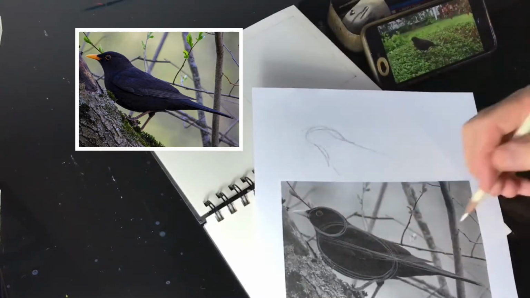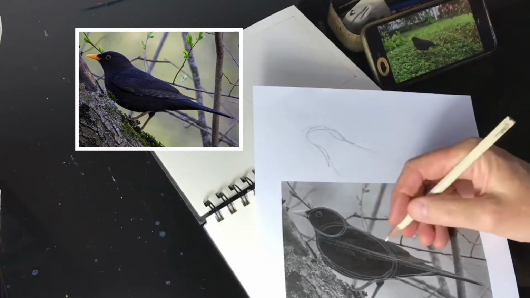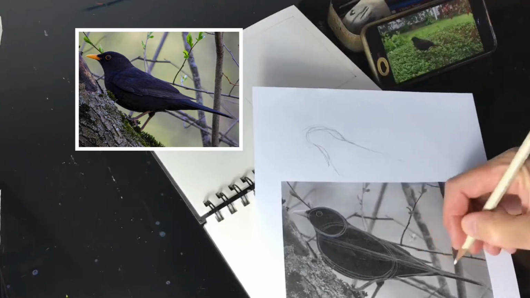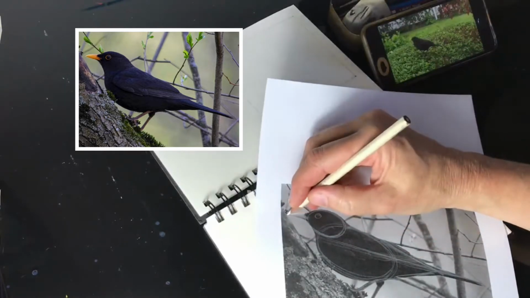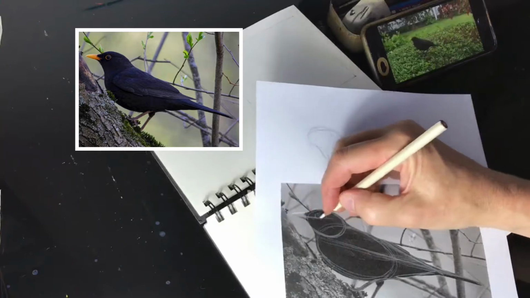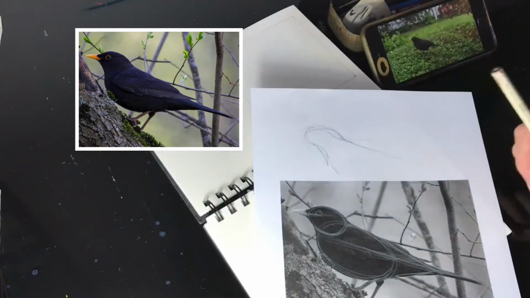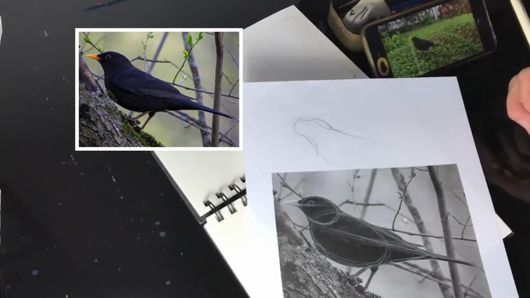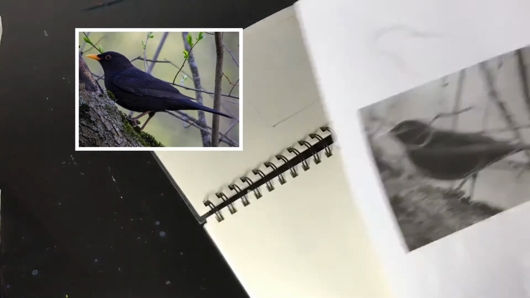That's quite an interesting guideline. And then tapering the body in towards the tail would give me my basic shapes, and then taking a guideline through the beak to find out what relationship that has to this oval. You see how I've simplified it down to those basic shapes and guidelines. So these are the things I want to draw.